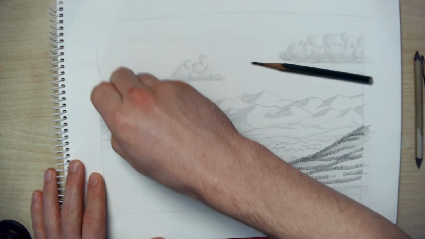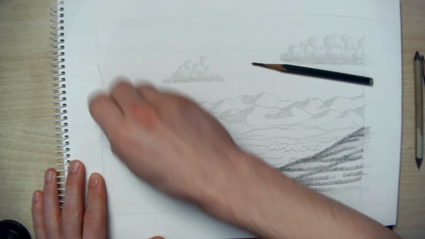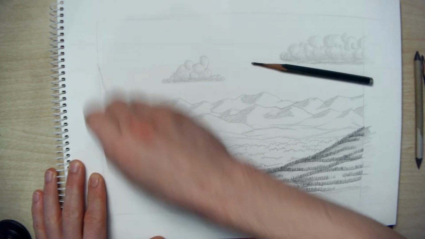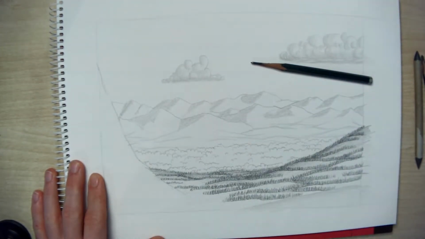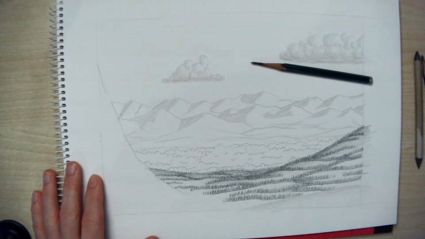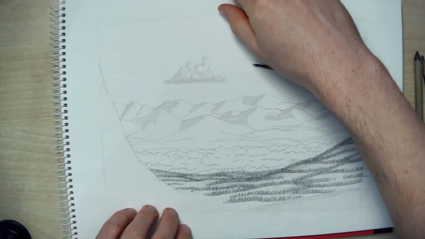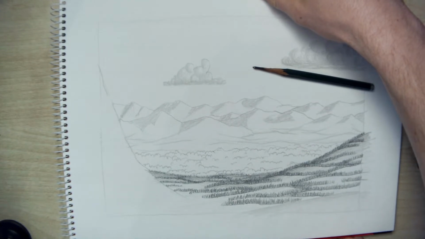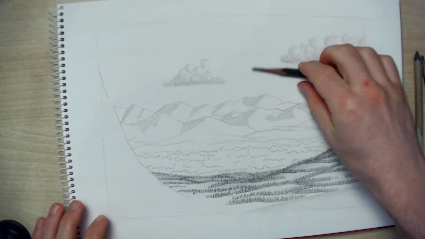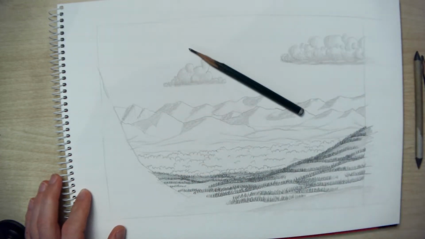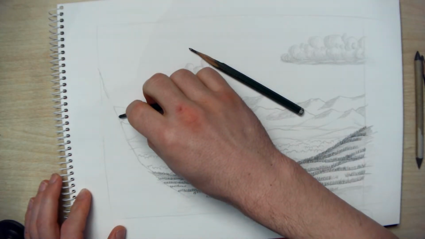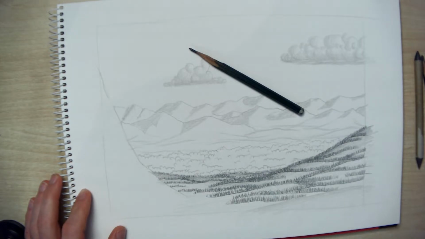And for this, I'm going to erase the mountains behind this part right here. And I don't want all of this to be grass. I want there to be a little bit of a rocky area right here. So I'll go straight in. Maybe not.